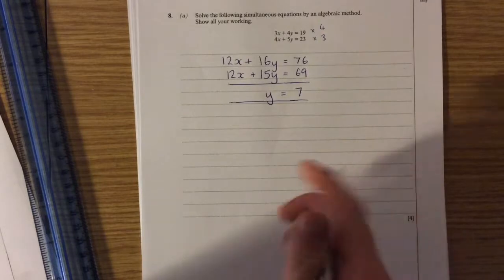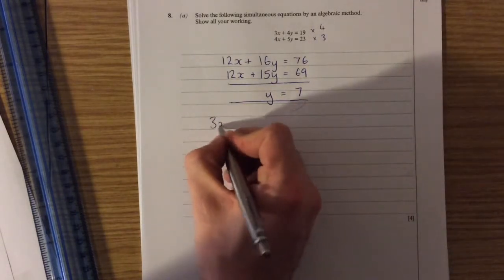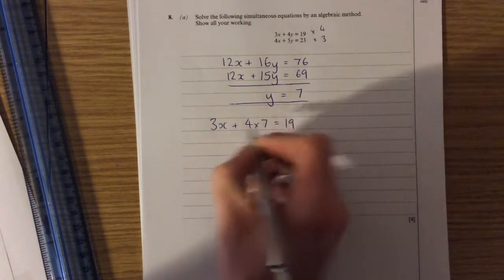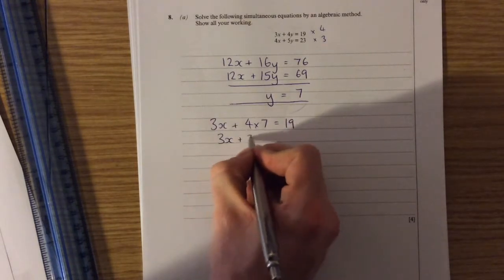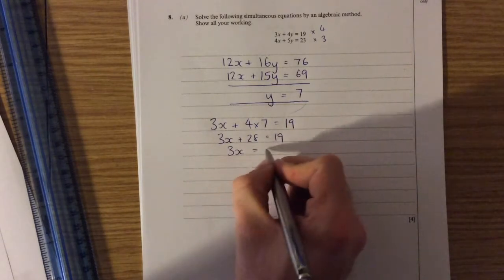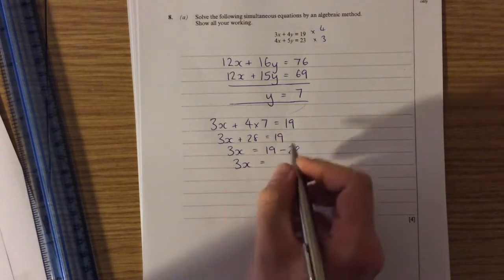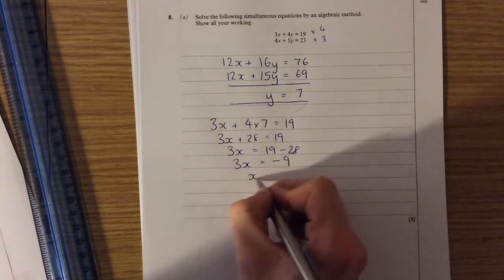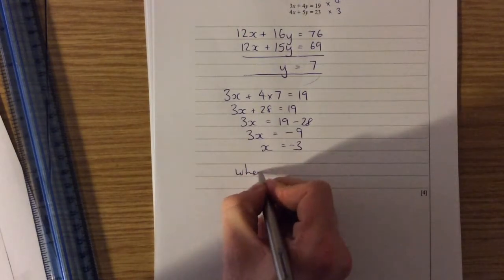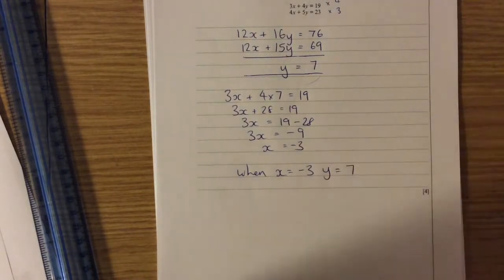To find the corresponding x value, I will substitute that back into my original equation. 3x plus 4 times 7 equals 19. 3x plus 28 equals 19, so 3x equals 19 minus 28. 3x will equal minus 9, so x will equal minus 3. So my final solution is when x equals minus 3, y equals 7.